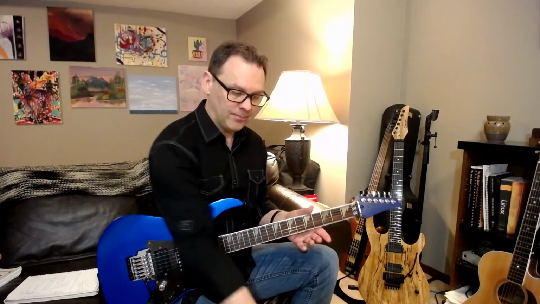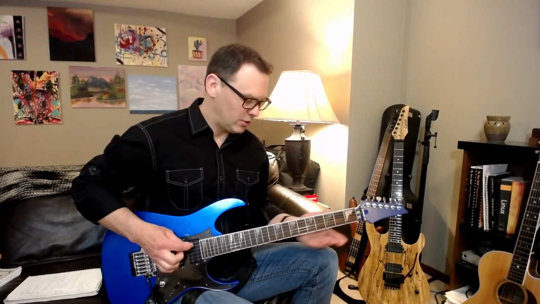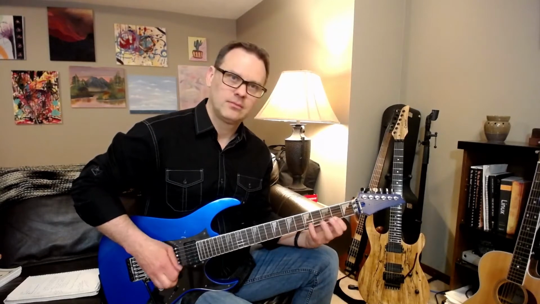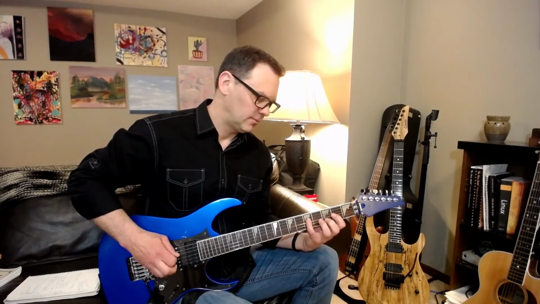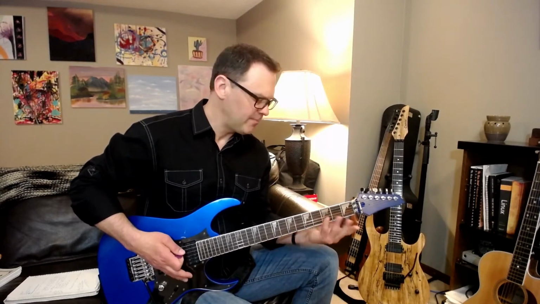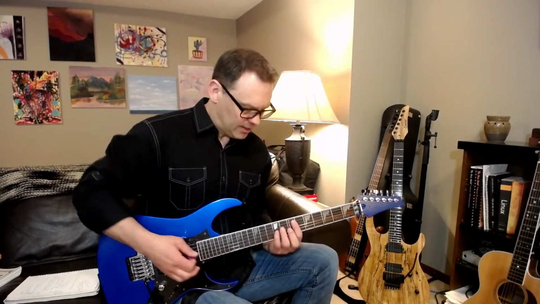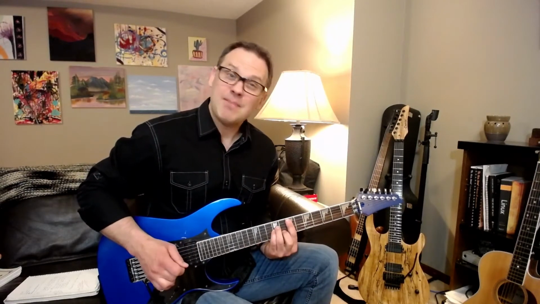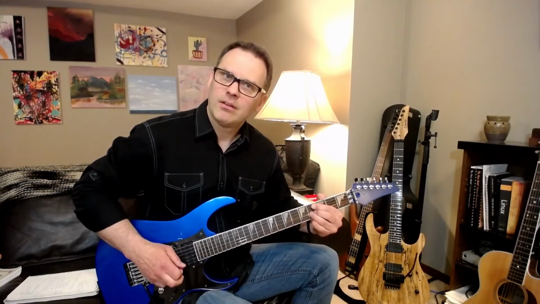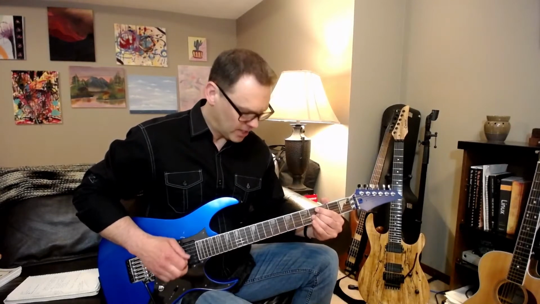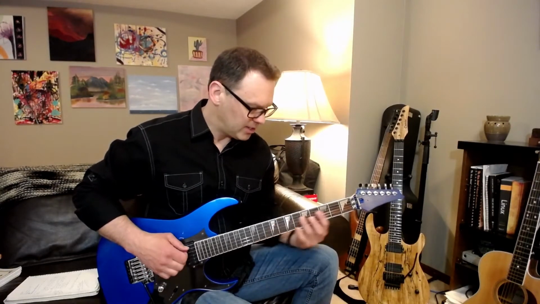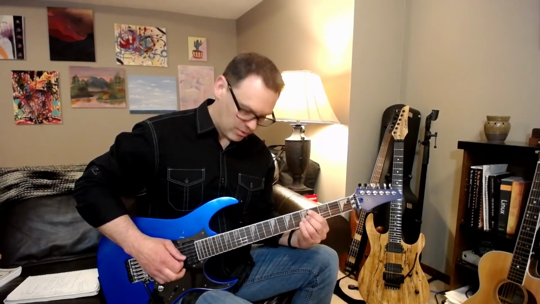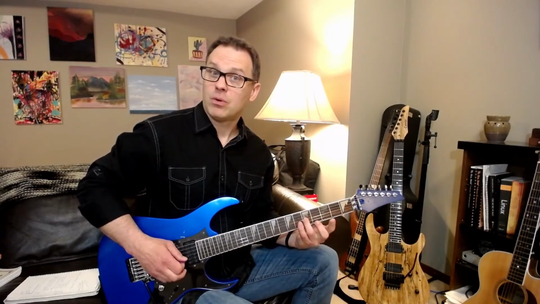So if I'm using just the basic box shape G major, I can target notes for each of these chords. So when that E minor is playing, maybe I'll play that B note, right, which is of course in there. Then the chord changes to C. I can move up a half step to the C note, the root of the chord, right?